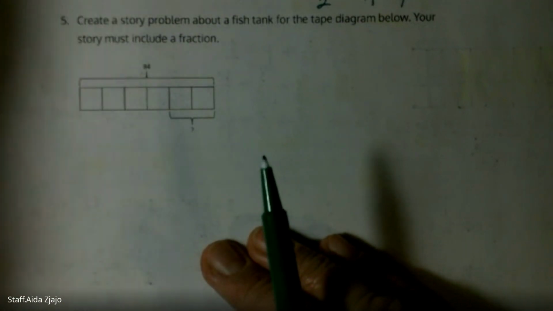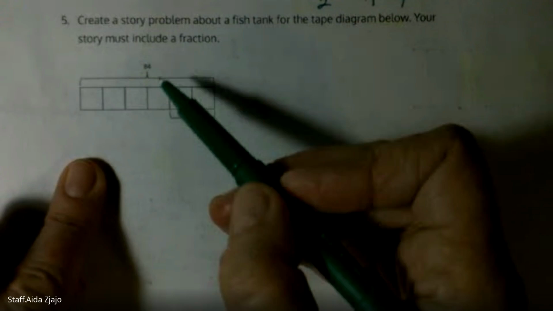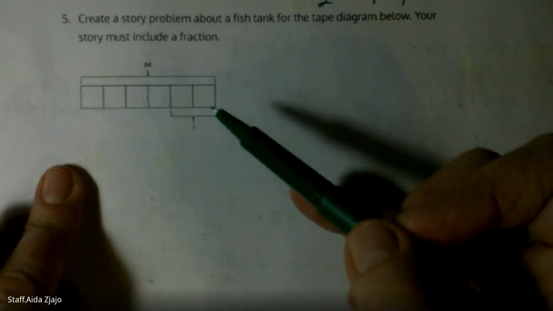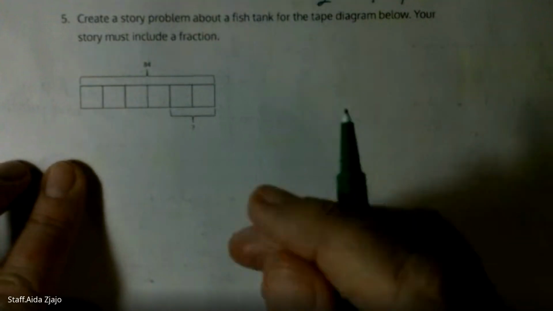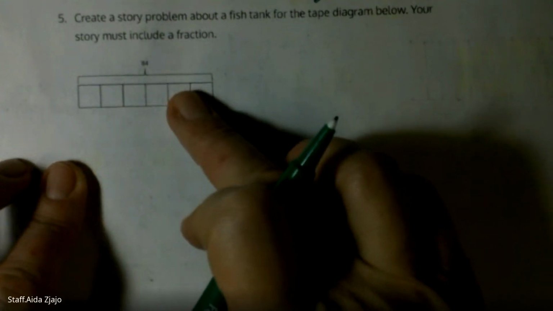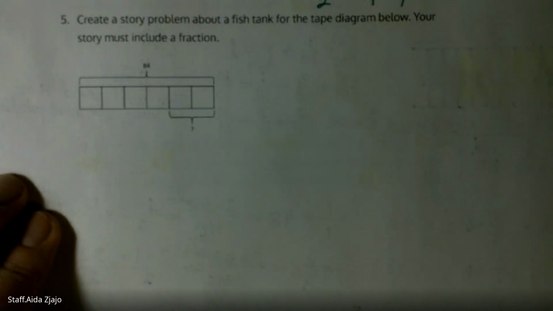I was thinking it could be that this is a volume, and you don't fill the whole tank with water, so you left 2/6 of the water unfilled, and then you figured out how much is tank, how much water is in the tank, and how much tank is empty.